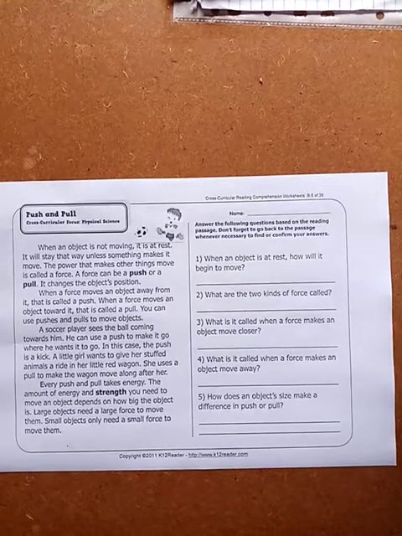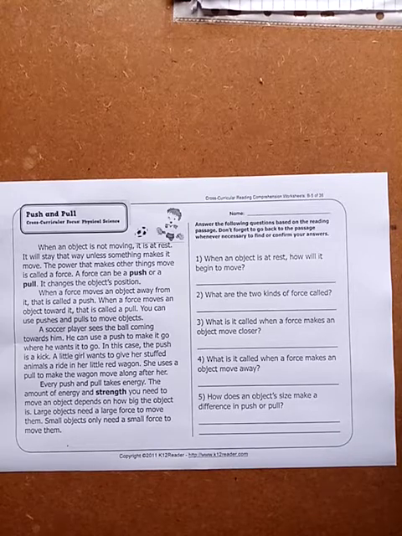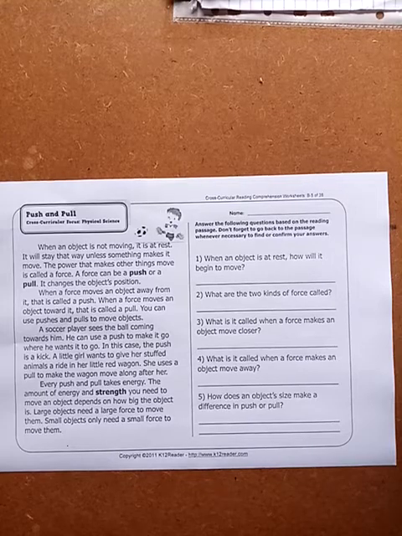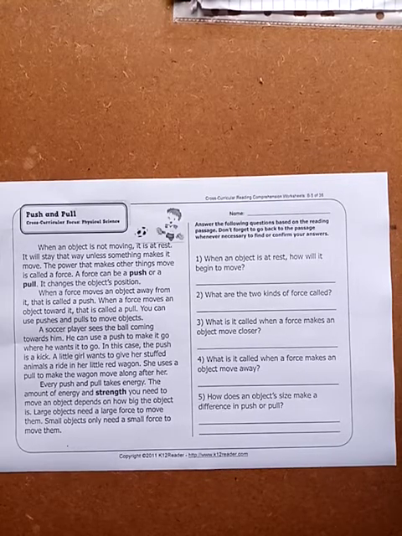You can use pushes and pulls to move objects. A soccer player sees the ball coming towards him. He can use a push to make it go where he wants it to go. In this case, the push is a kick. A little girl wants to give her stuffed animal a ride on her little red wagon. She uses a pull to make the wagon move along after her.